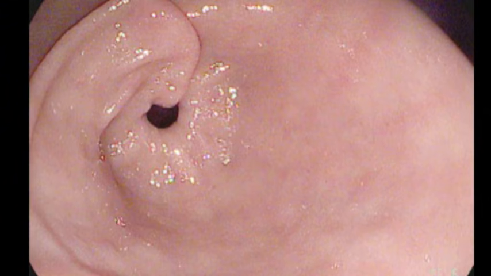Here is a clear view of the pyloric sphincter, the entrance into the duodenum. Here the muscularis externa transitions back to its typical bilayered structure. The sphincter itself is an anatomical thickening of the inner circular layer and is the dividing point between the stomach and the small intestine.